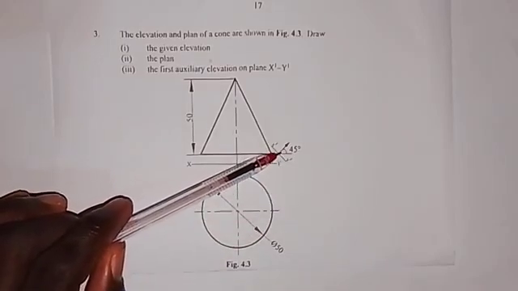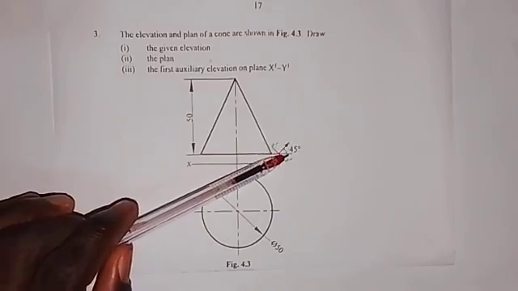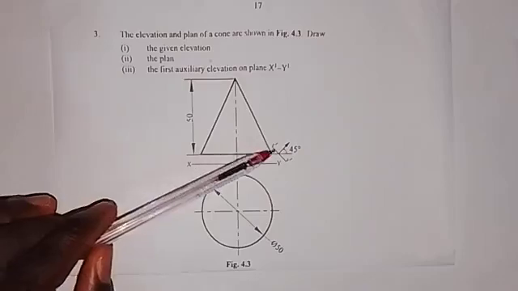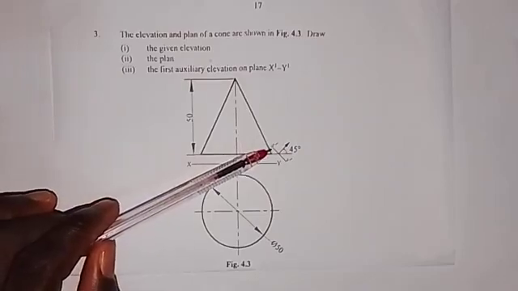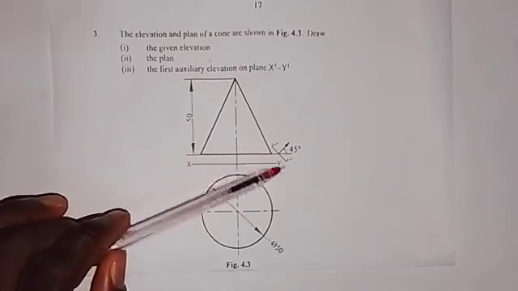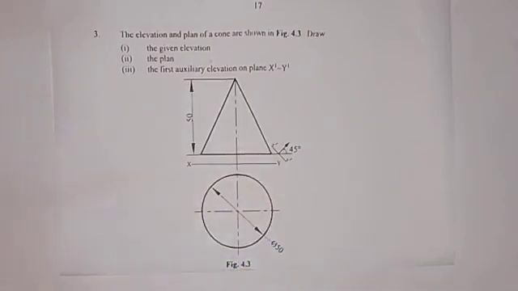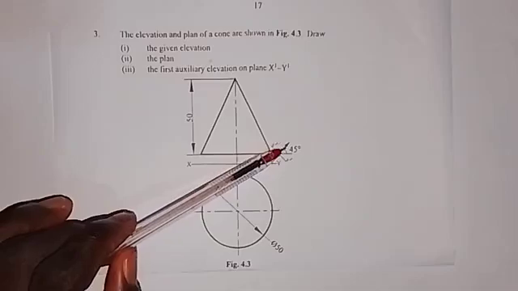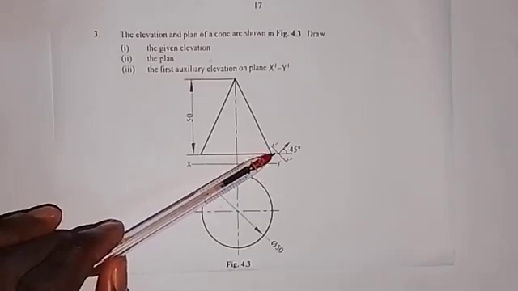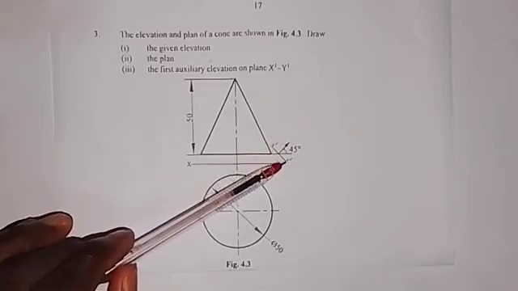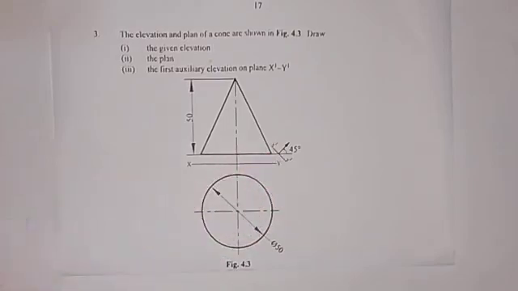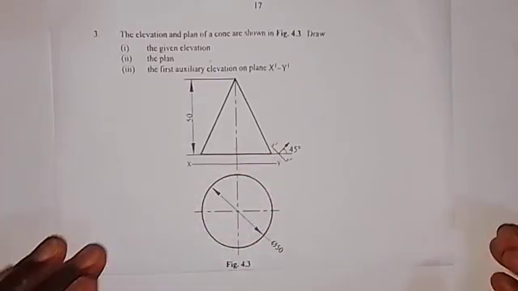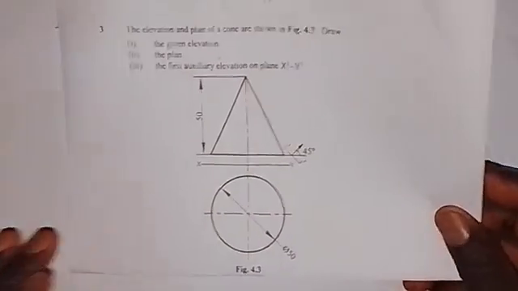So looking at this arrow here, which is inclined at an angle of 45 degrees, it means the plane X1 Y1 is also at 45 degrees to the horizontal, because the angle between this arrow and this plane X prime Y prime is 90 degrees. Okay, so let's proceed and see how this construction can be done.